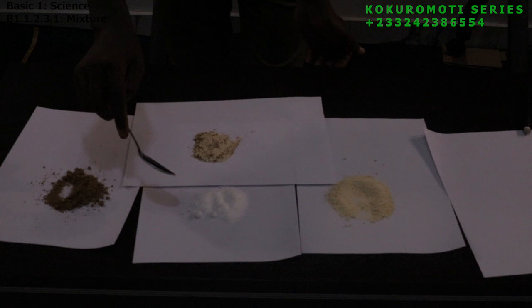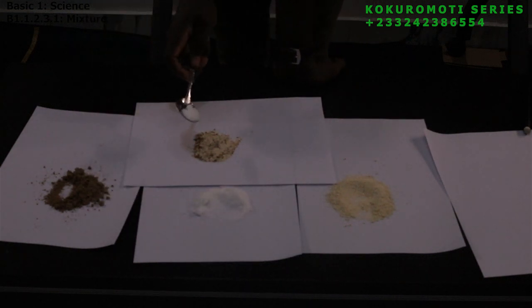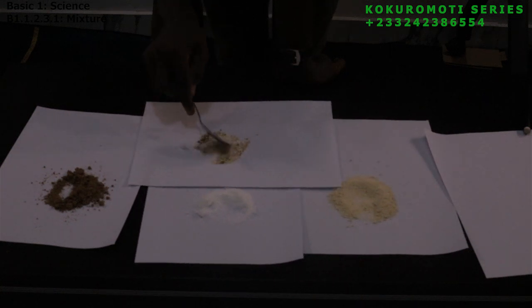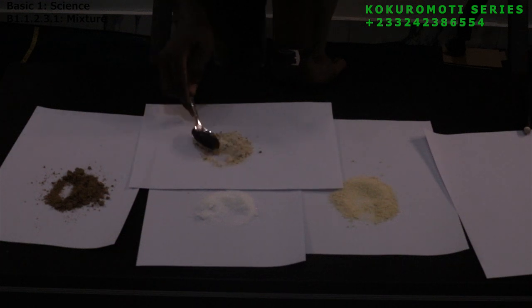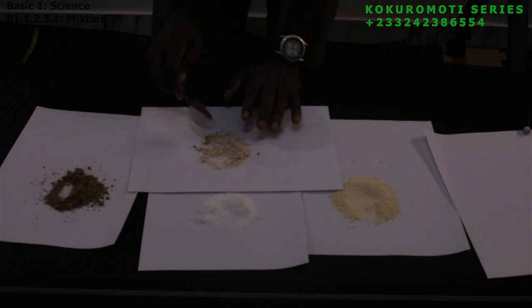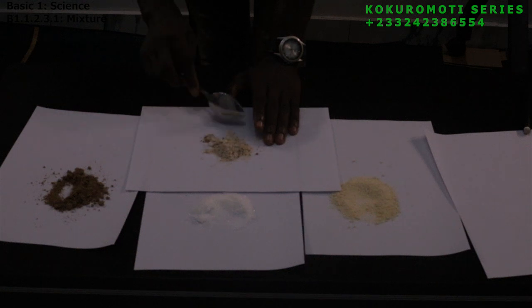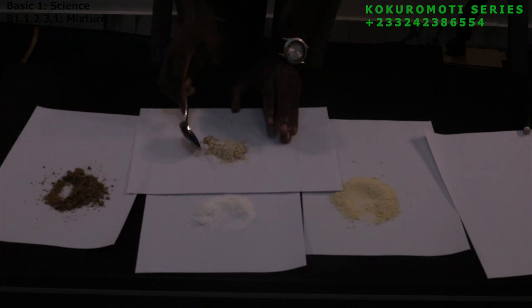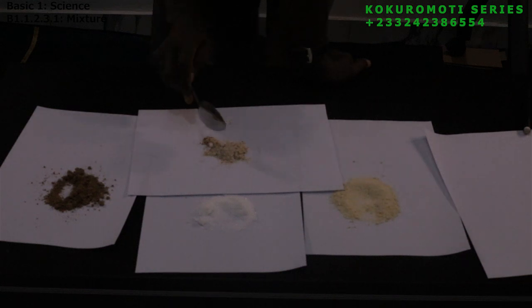So this one, I can add sugar to it. So if I add sugar, now it means I have sugar here, I have gari inside, and then I have sand inside. So this mixture is made up of how many materials or how many objects? It's made up of 3, because gari is in, sugar is also in, and then sand is also in. So this is what we call mixture.